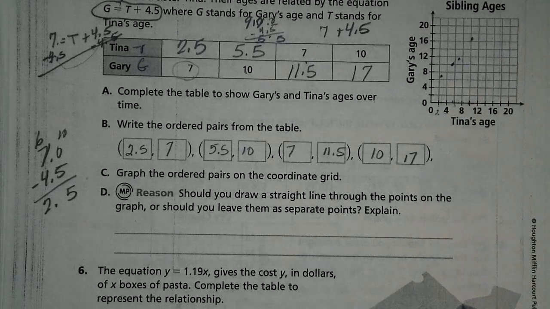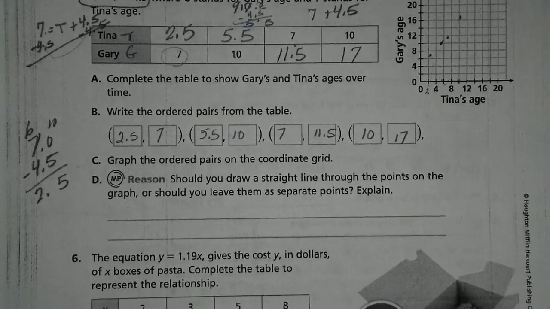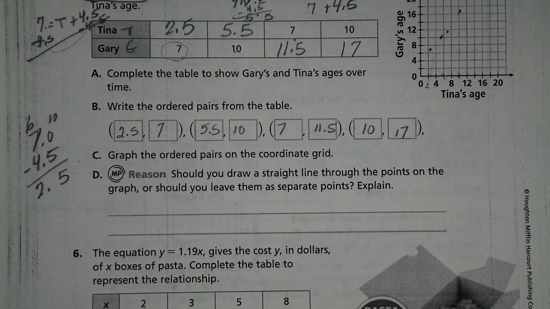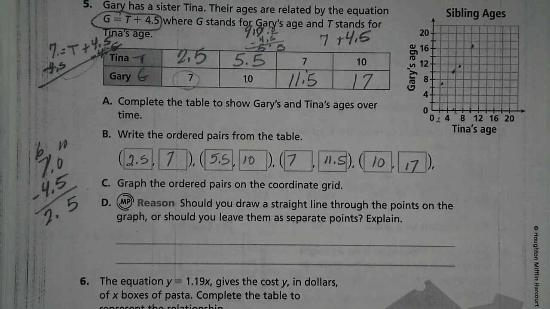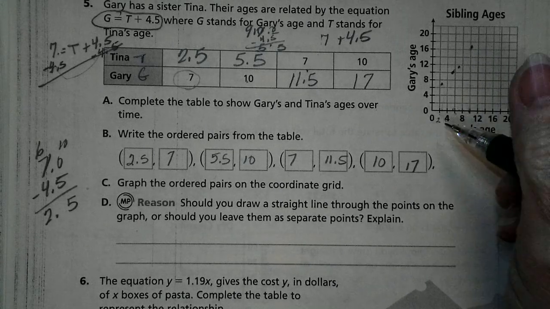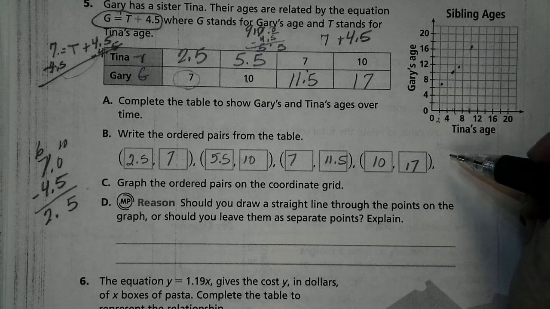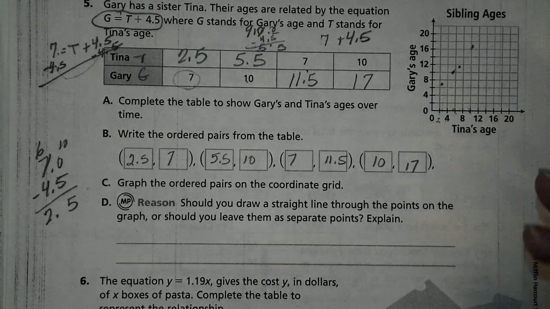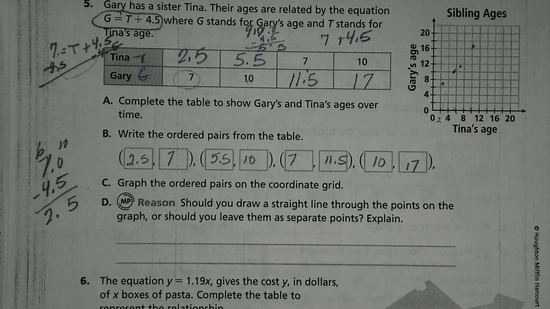Okay? So then D says, should we draw a straight line? So if you remember on the other side, we didn't draw a straight line because we can't have a half a shirt. But can we be 4.5 years? Yes, 4 3/4 of a year? Yes.